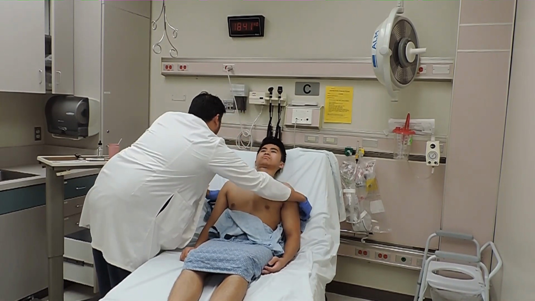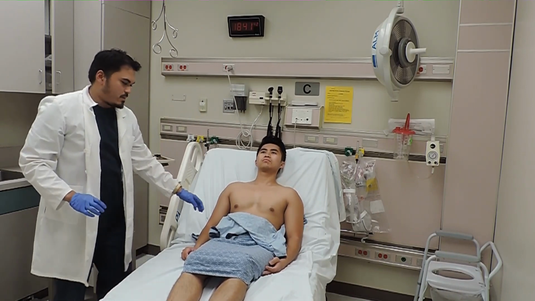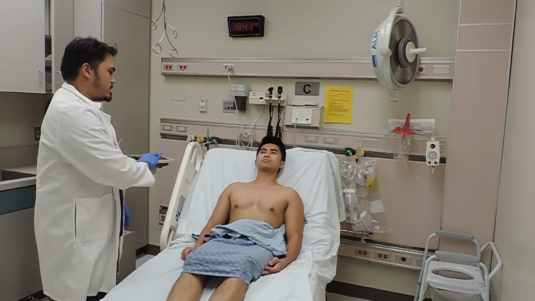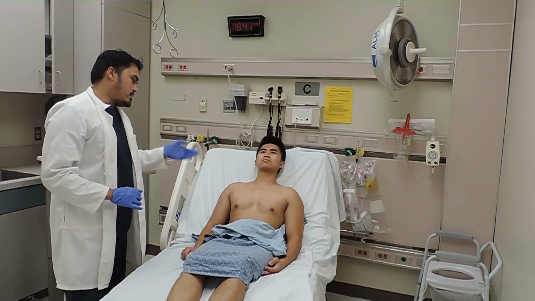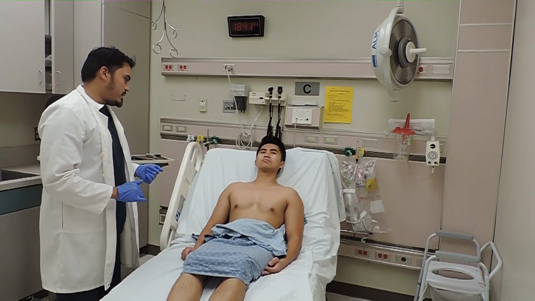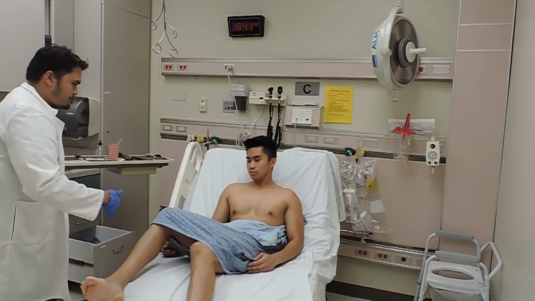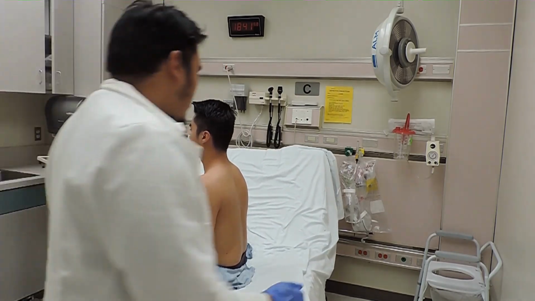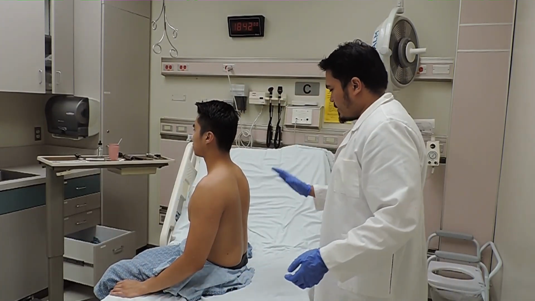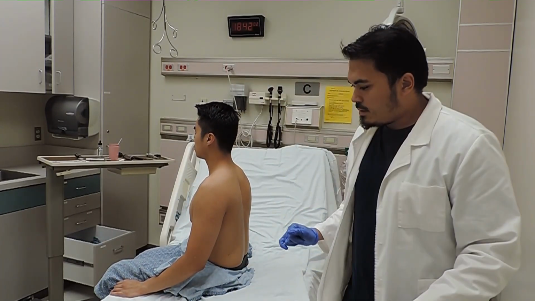All right. Now I'm going to start assessing the patient's thorax and chest. I see that there's no skin lesions, there's no open wounds. I see that the breathing is regular and unlabored. Go ahead, sir, and sit over here. Same thing in the posterior aspect. There's no skin lesions.